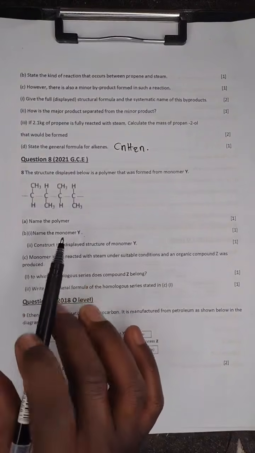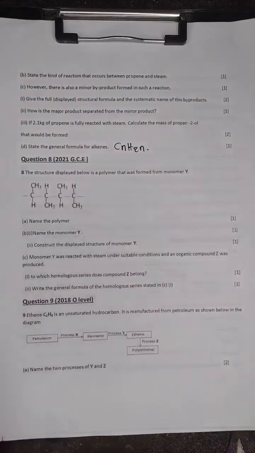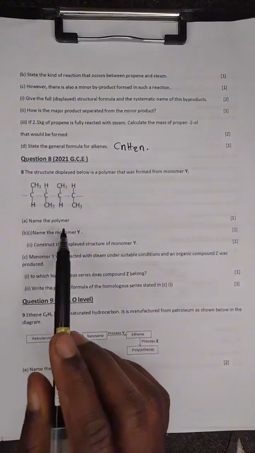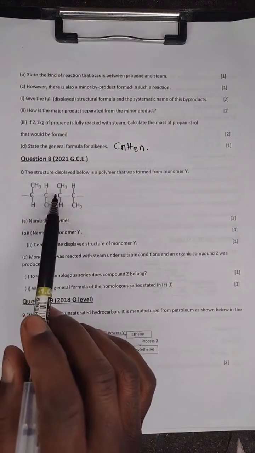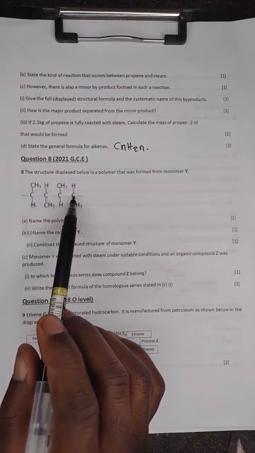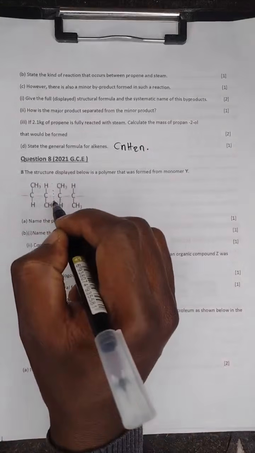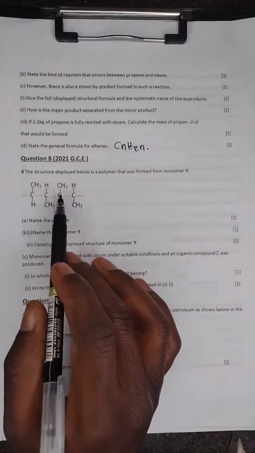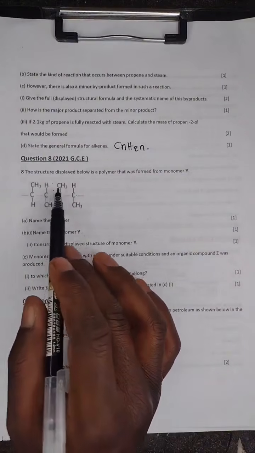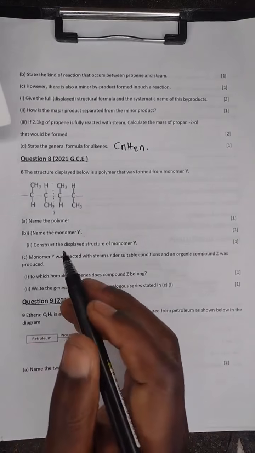Name the polymer. The structure displayed below is the polymer that was formed from monomer Y. Name the polymer Y. Now look at this polymer, how many carbons are there? 1, 2, 3, 4. There are 4 of them. If you cut it here in the middle, this first one has how many carbons? 1, 2, 3, 4. So this one has 4 carbon, this one has 4 carbon. Therefore the monomer with 4 carbon is called butene.